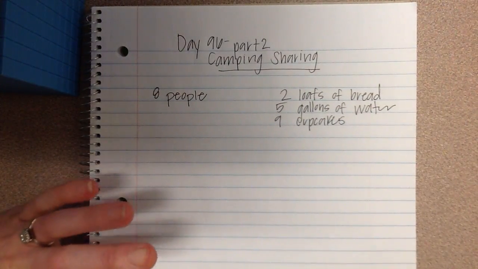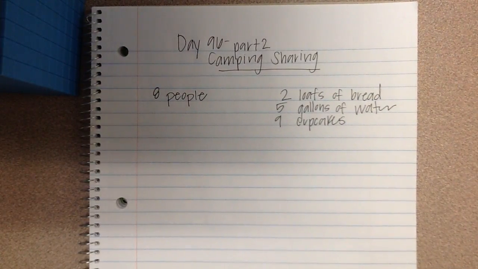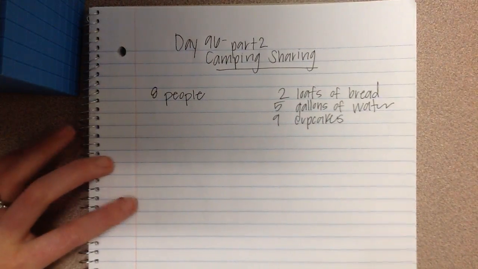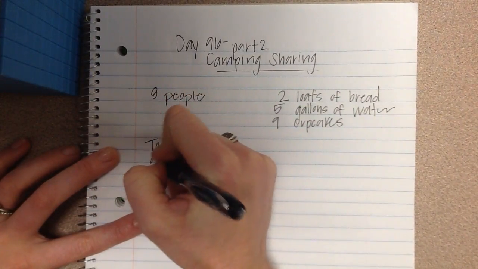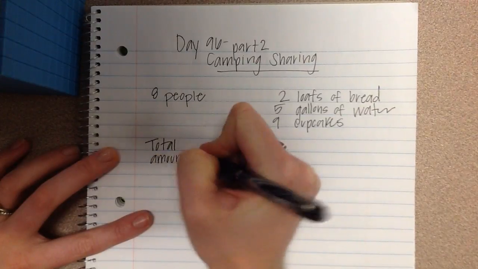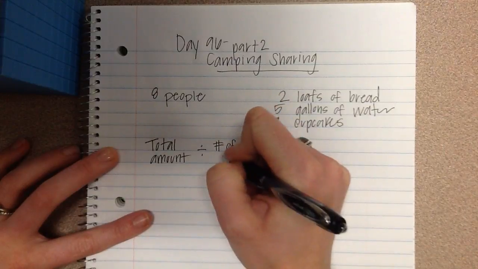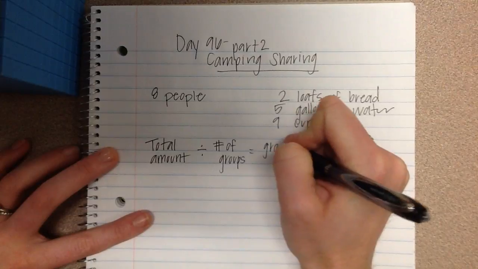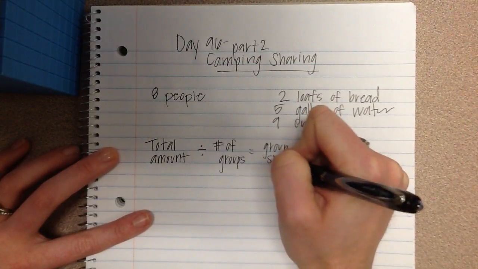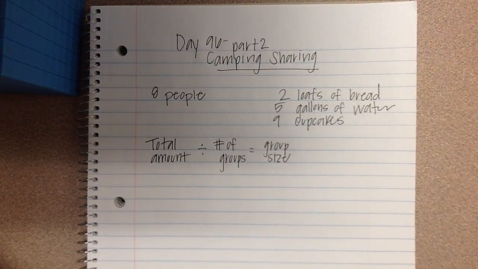Okay, so we're camping, and we need to figure out how much each person's going to get of each thing. So we have to remember, what are we cutting up? What are we passing out? So we're going to do our total amount divided by number of groups equals our group size. So remember, this is our key. Even though we wrote it yesterday, I want you to write it again.